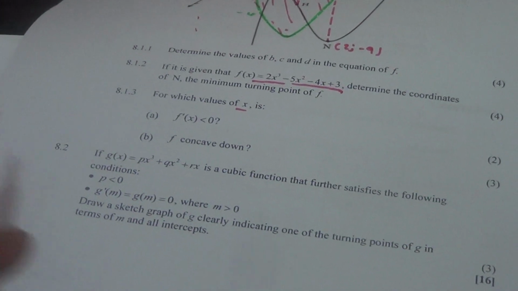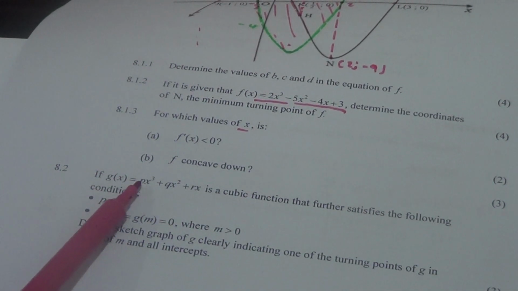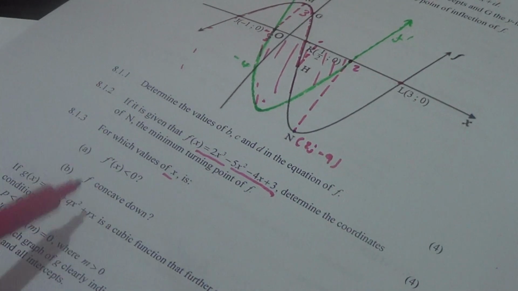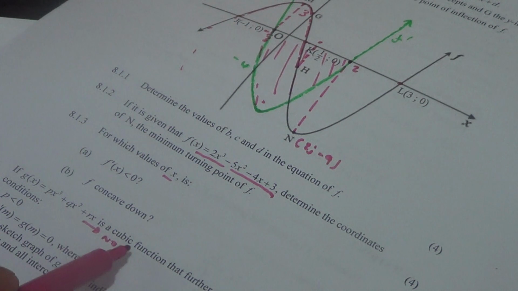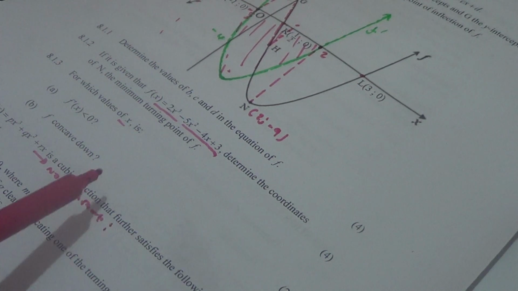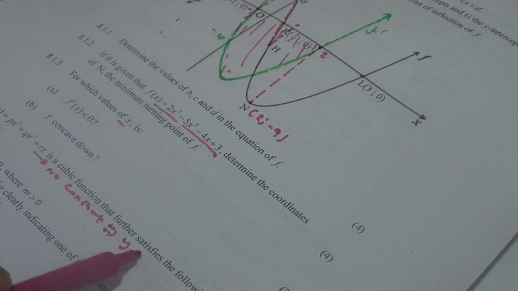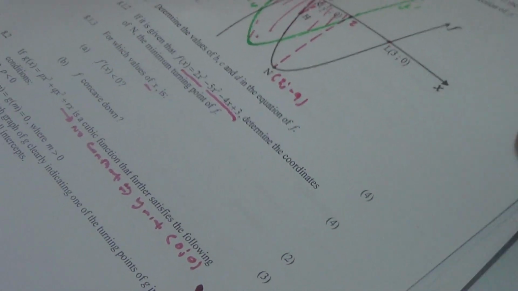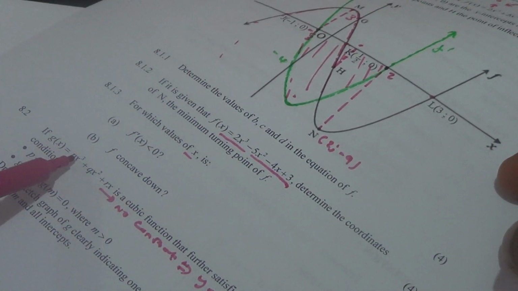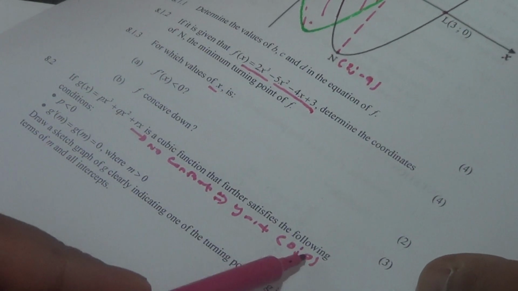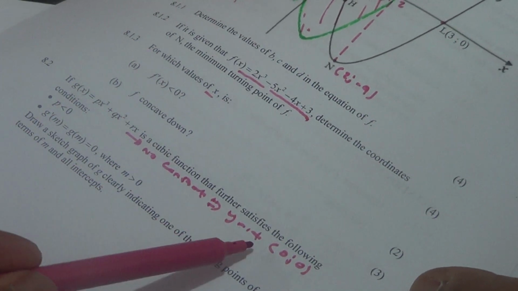So let's do 8.2. Okay, it's one of a very interesting question. So 8.2 says g of x equals px cubed plus qx squared plus rx. Now notice something here. There is no constant. And if there's no constant, this implies that the y-intercept is the origin. Right? Because if you say for y-intercept here, means x is 0. So when you substitute 0, you get 0. So 0 is going to be 0. So essentially they're giving us a y-intercept.